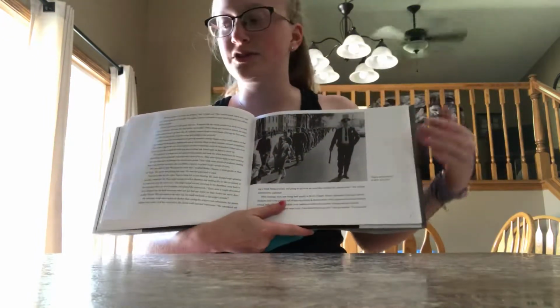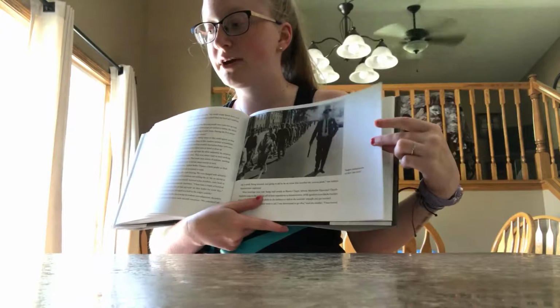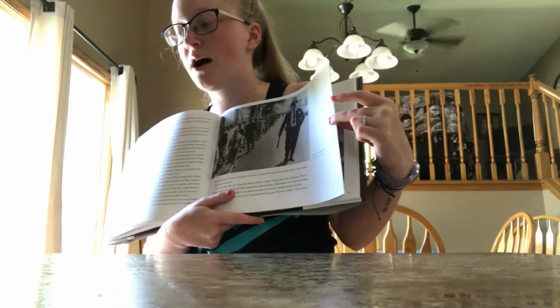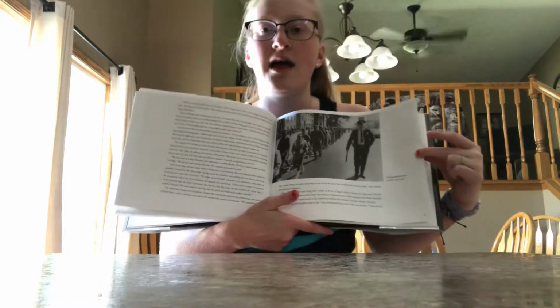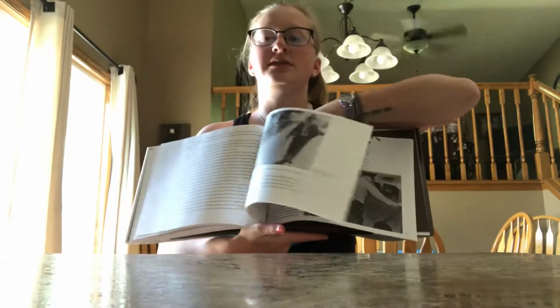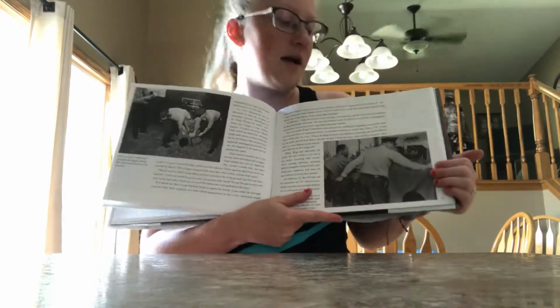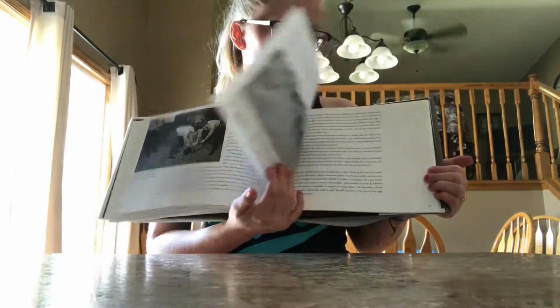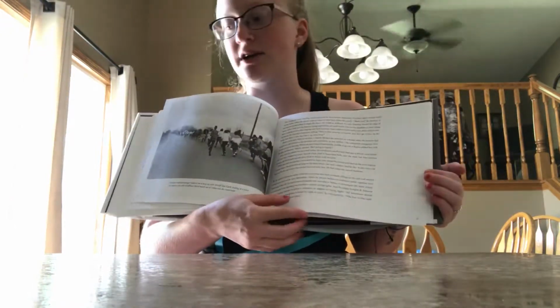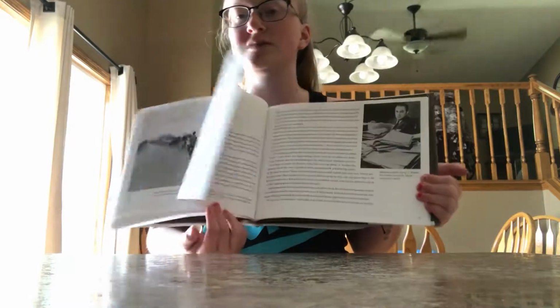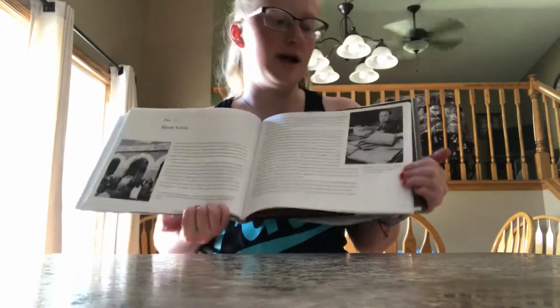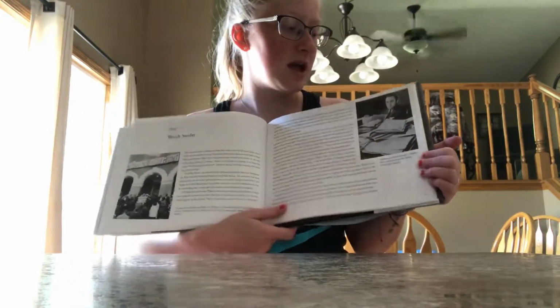This book gives a history of African Americans fighting for their right to vote and also for their equal rights, and how unfair it was during this time in America, and honestly still is for them. It really shows how that change progressed over the years. There's a quote by Martin Luther King towards the end of the book that I thought was interesting.